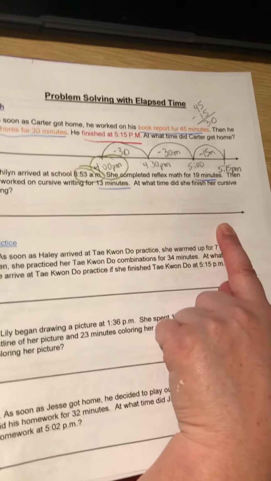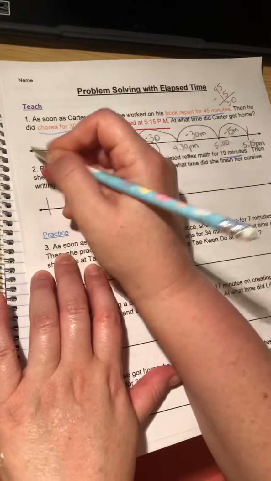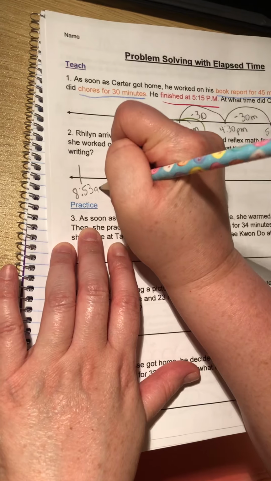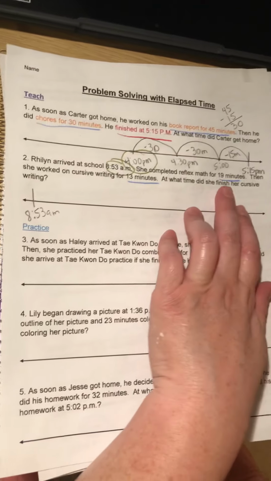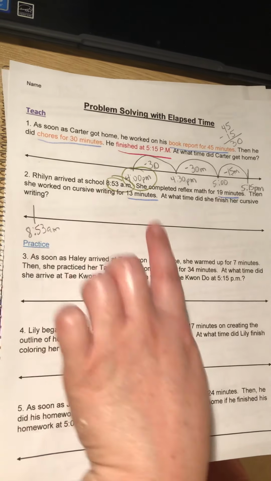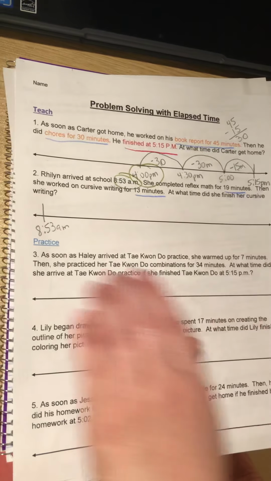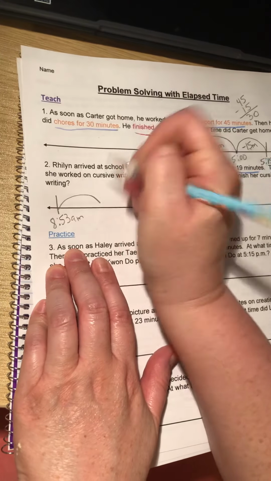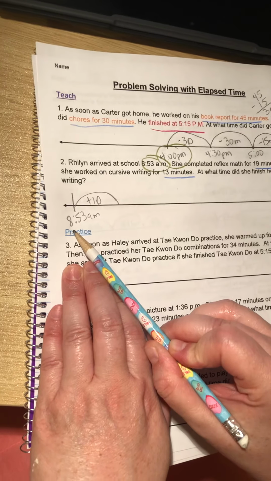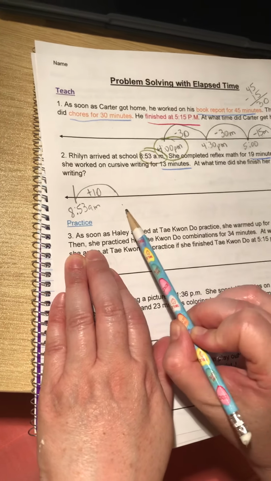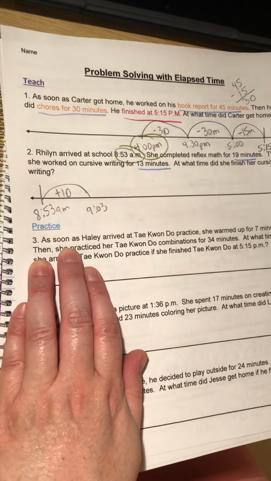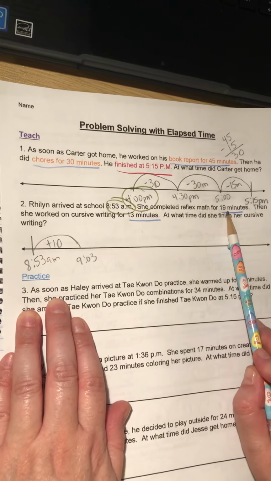So I'm going to start my number line at 8:53 a.m. So she did her reflex for 19 minutes. So I'm going to jump by 10 minutes first, and then I'll do my 9. If I jump into the future by 10 minutes, I know if it's at 8:53, 10 minutes later, we're going to be into a new hour. So that's going to end up being 9:03. So I got my 10 minutes, and now I have to do my 9.